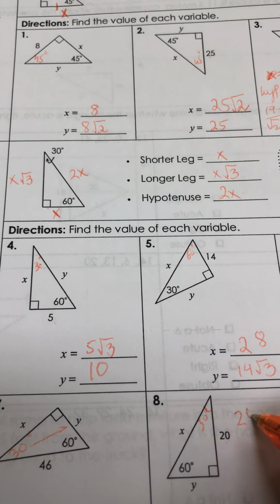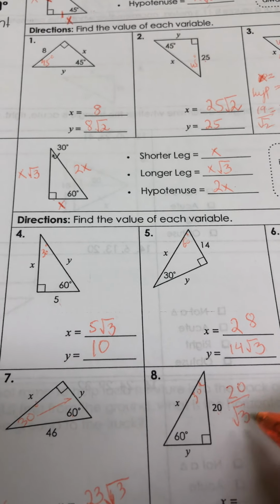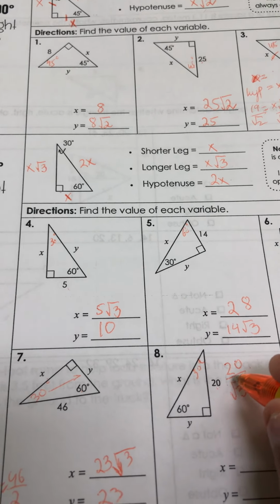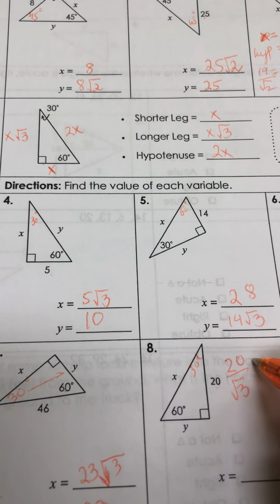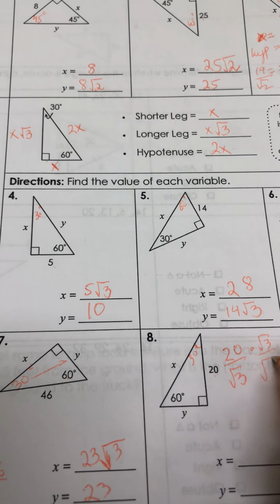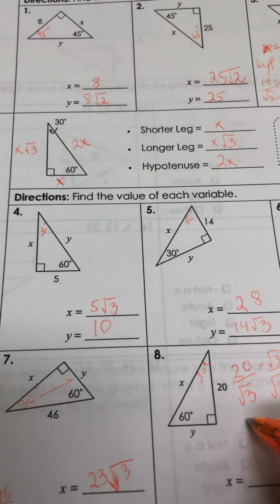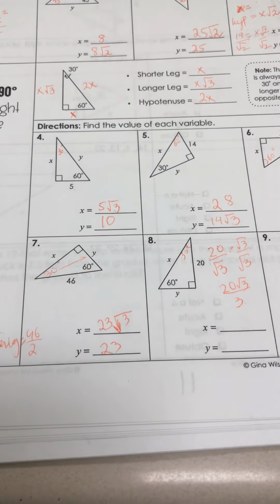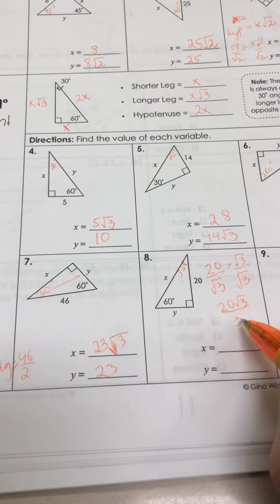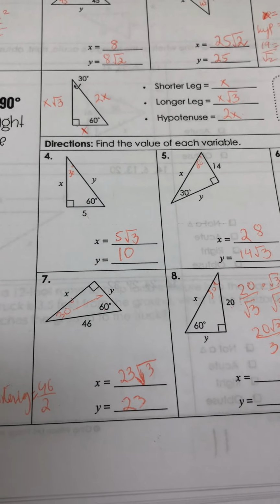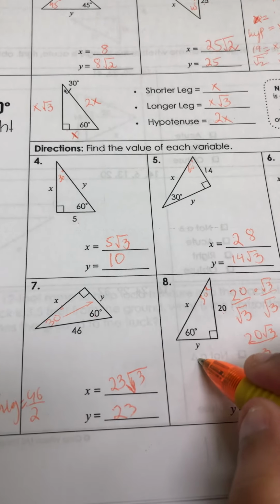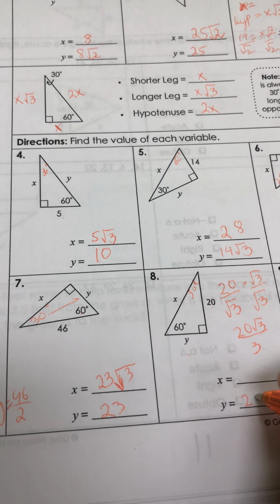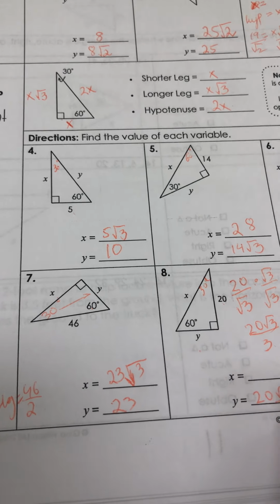So I'm going to do 20 divided by square root 3, and I have an irrational number here, so I'm going to multiply by square root 3 and divide by square root 3. I get 20 square root 3 over 3. So my shorter leg is 20 square root 3 over 3.